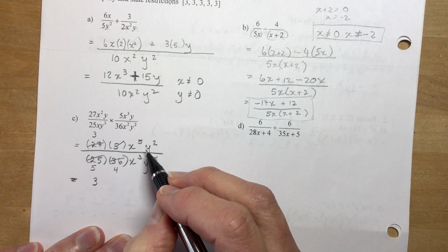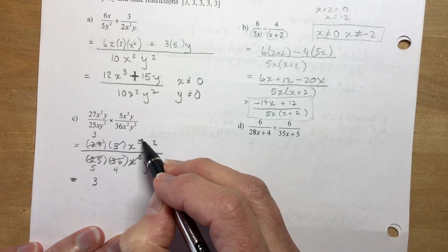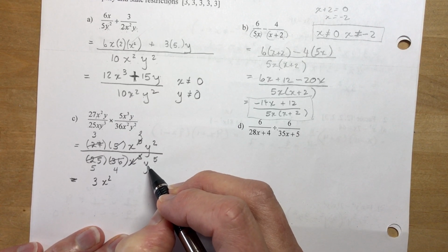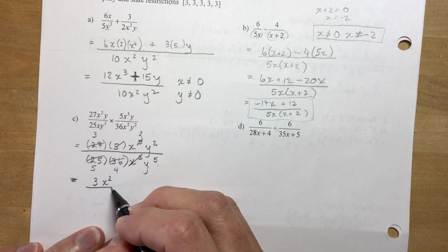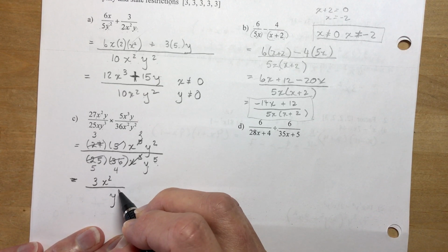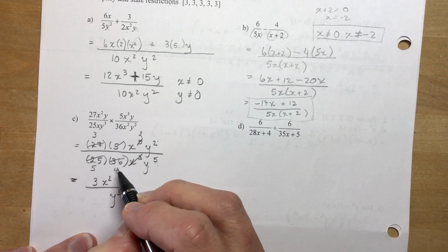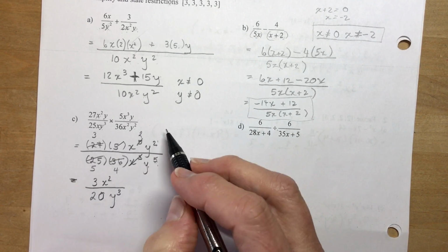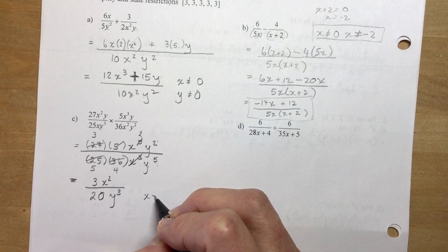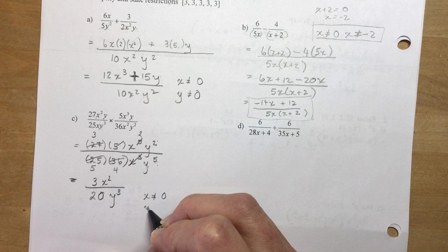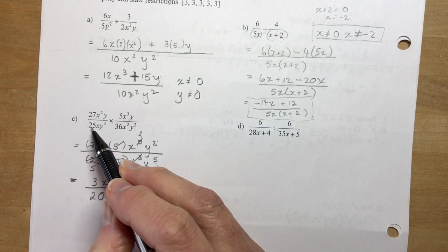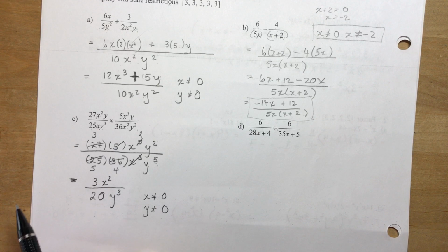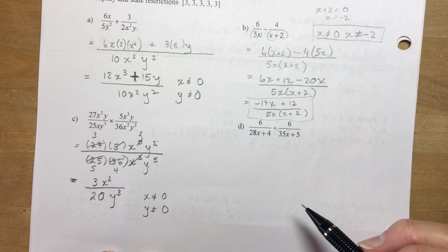And x's, well, this has 5, this has 3, so this will make this a 2. So I have an x squared. And the higher power is in the denominator here. So that's going to be in the denominator as my y cubed, 5 minus 2. And 5 times 4 is 20. And there's my answer. Now, what are the restrictions? Well, in this case, x and y both cannot be equal to 0. They're just all multiplications here. So if x was 0, this would be undefined. And likewise for the y.